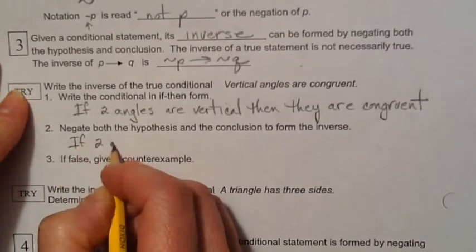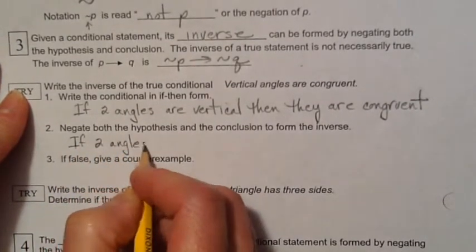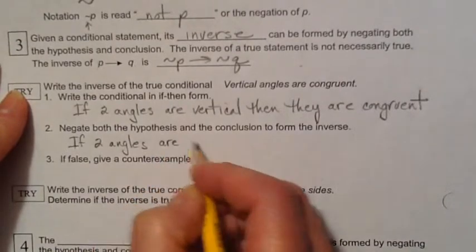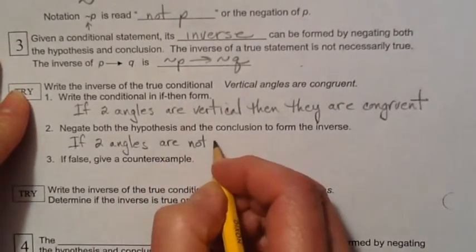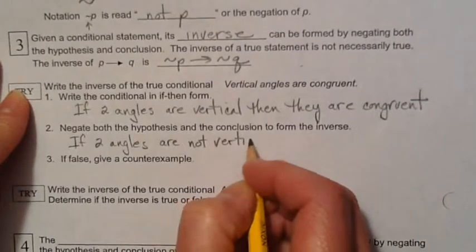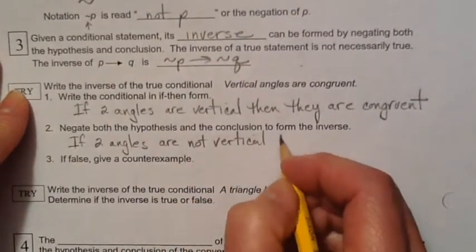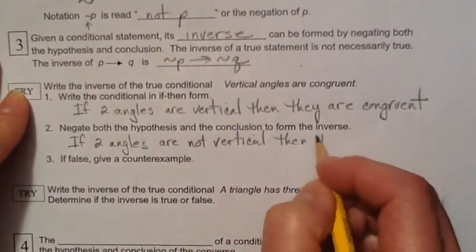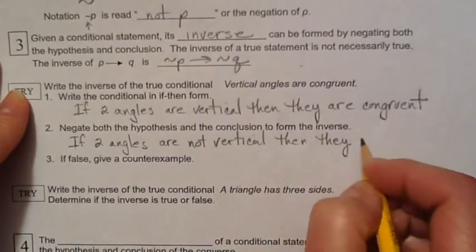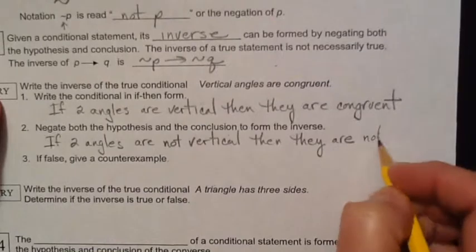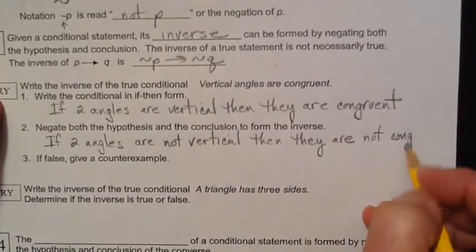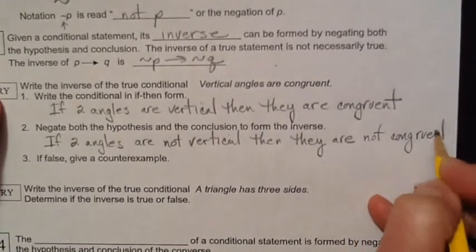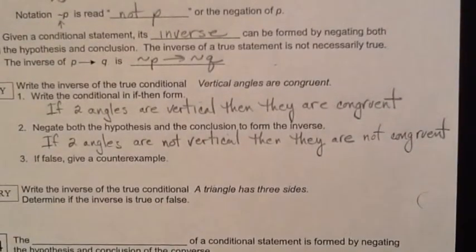If two angles are not vertical, then they are not congruent. There we go. And that's the inverse.